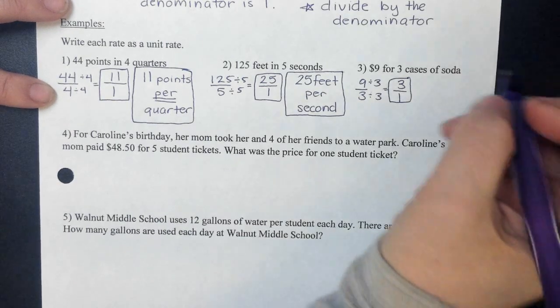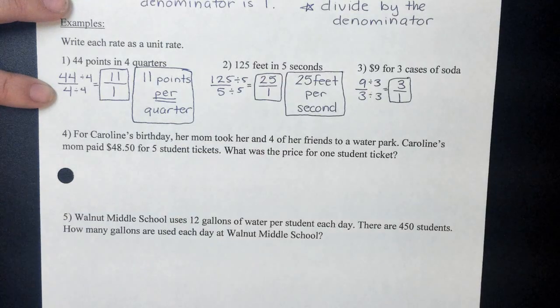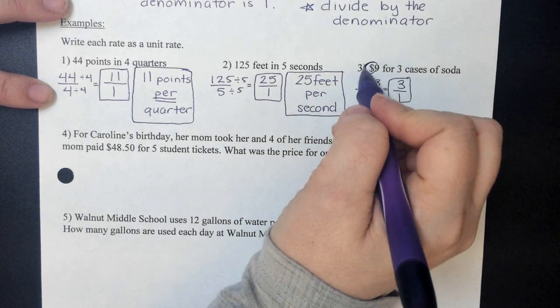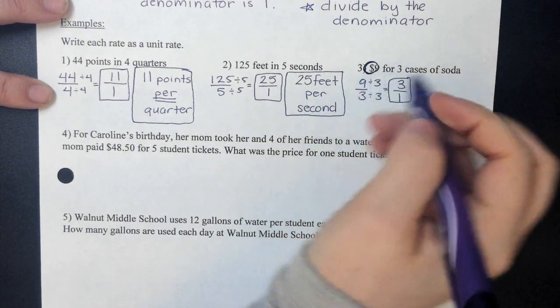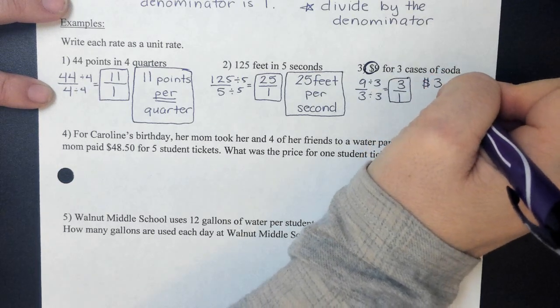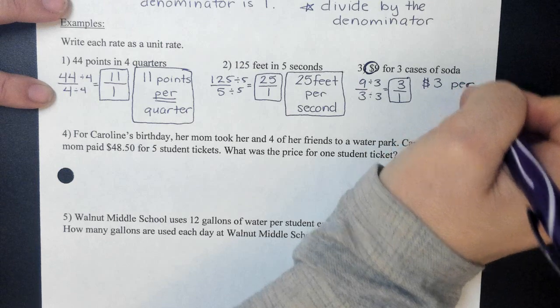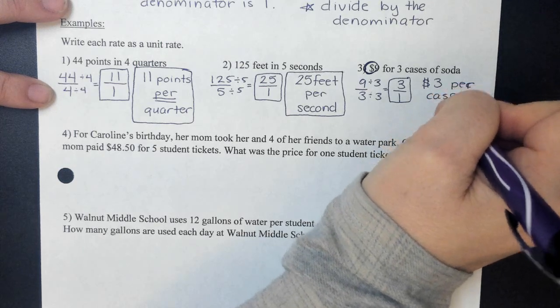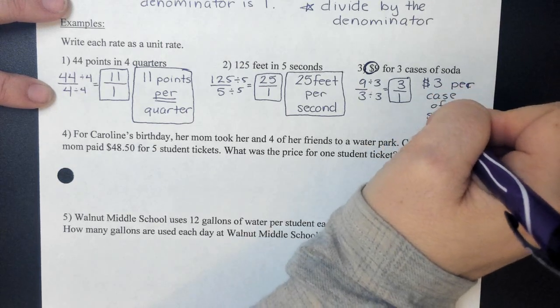Tate? 3 cases of soda per $9. Peyton? $3 per case of soda. Remember, what was first? The money. So this top number is saying $3 per case of soda.